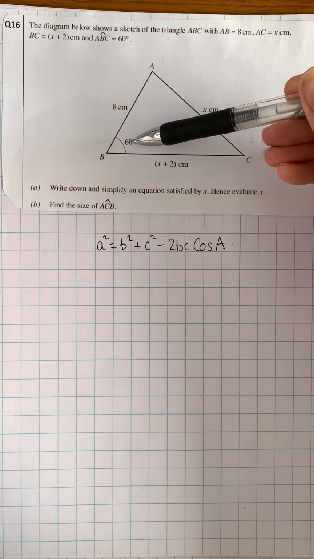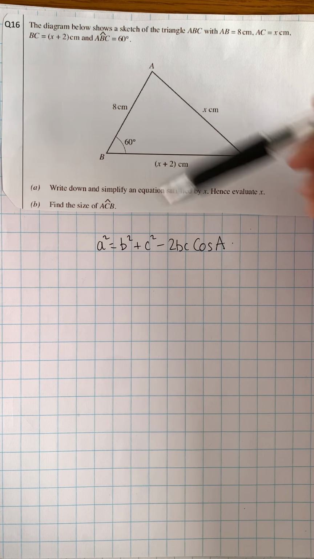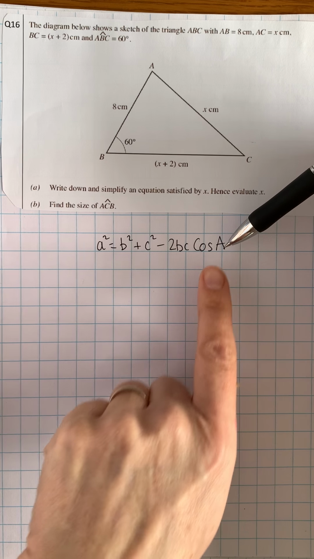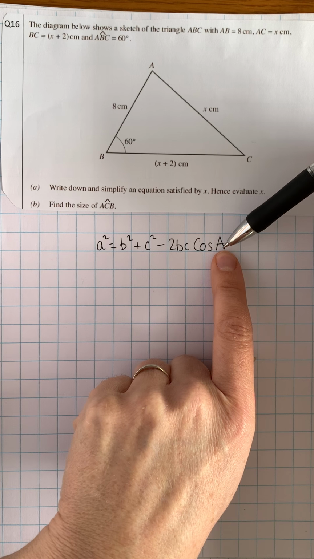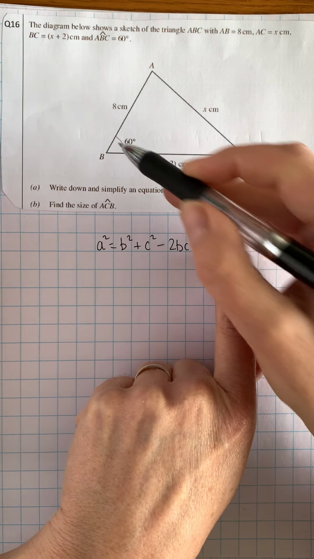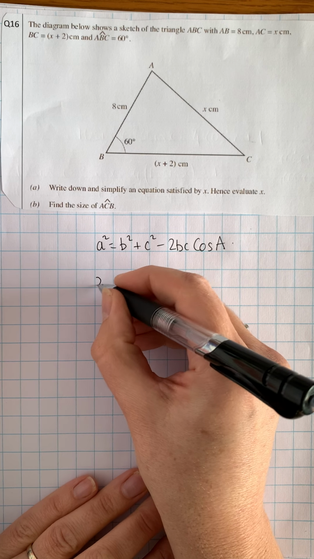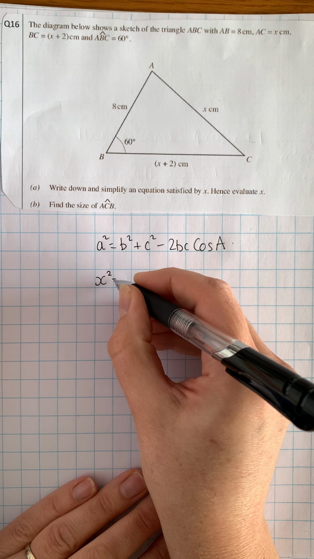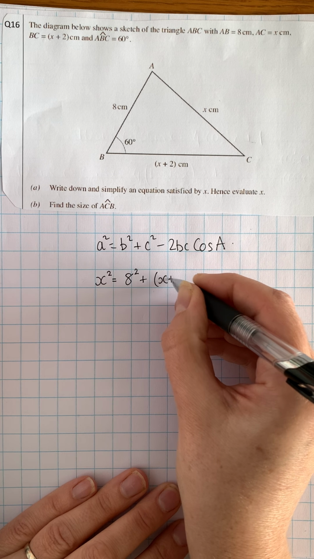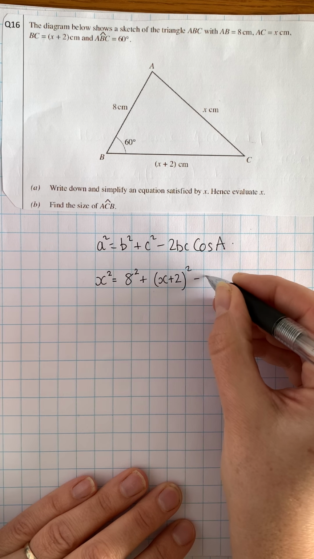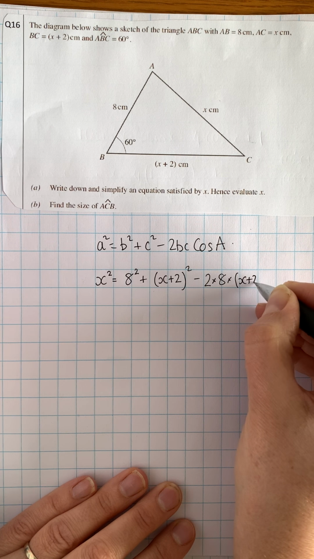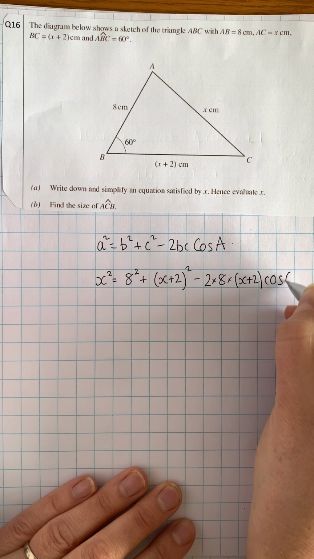The only angle I know is this one here, which happens to be A. So don't worry about a, b and c. What you need to think about is the fact that that angle, this is the opposite side. So opposite to that is x. So x squared equals 8 squared plus x plus 2 squared minus 2 times 8 times x plus 2 times cos of 60.